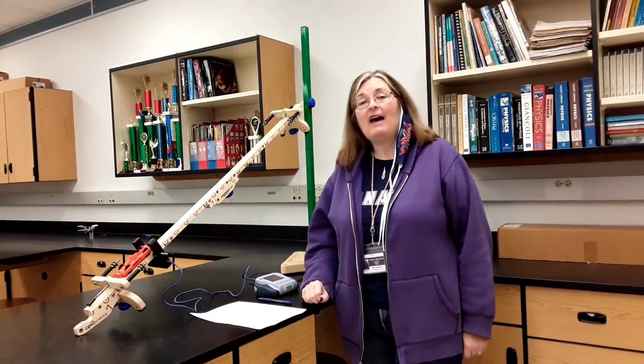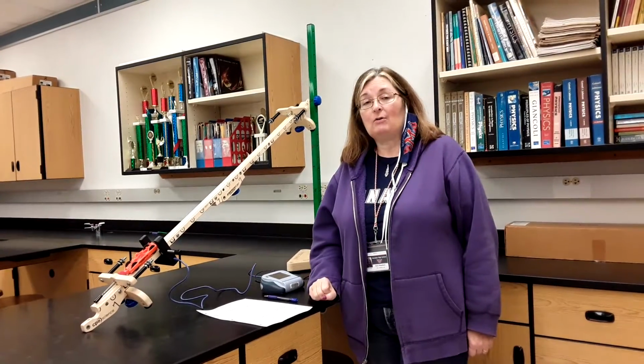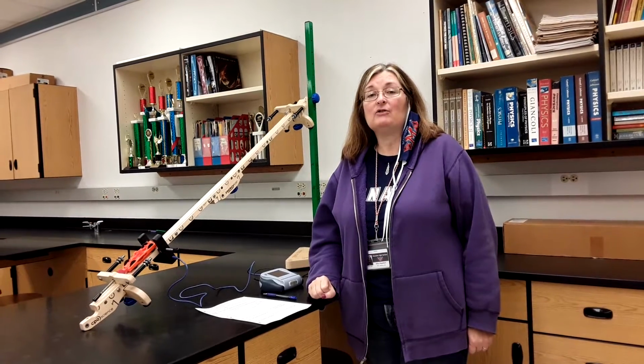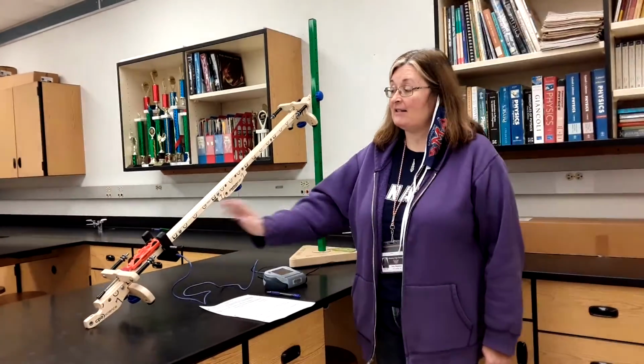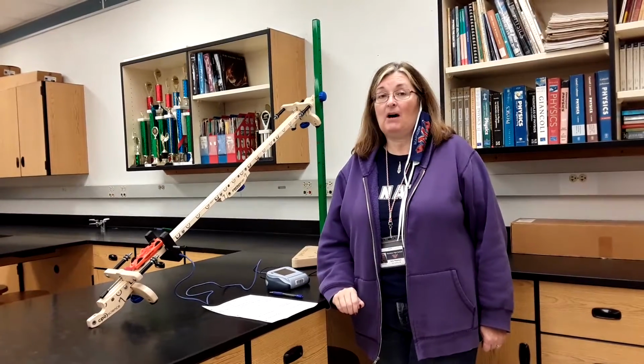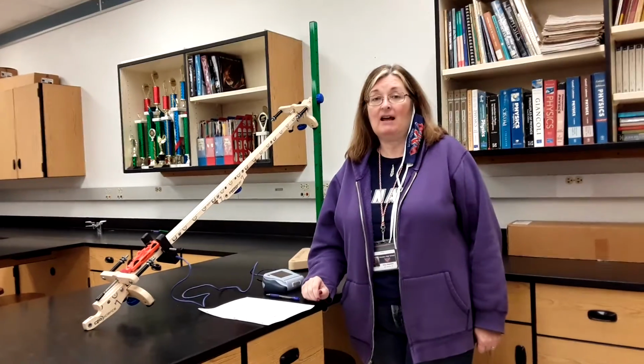The problem with that is, in order to use the alternate equation, we have to use the final speed, which we don't know. We don't know how fast it's going when it goes through the beam at the bottom, so we have to find that out.